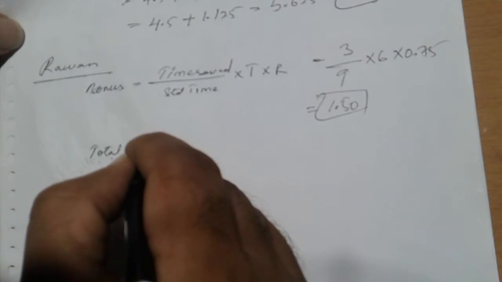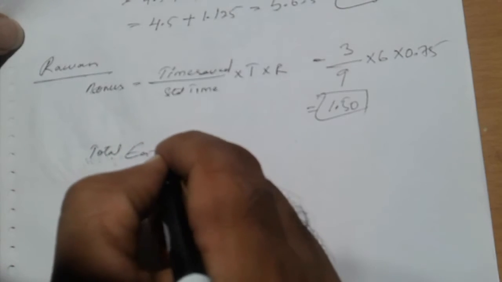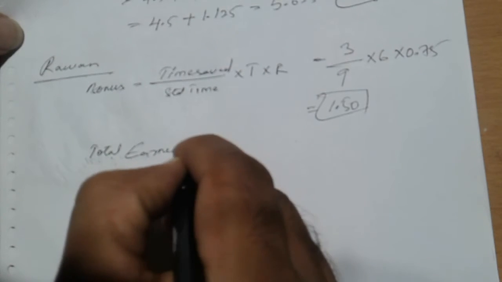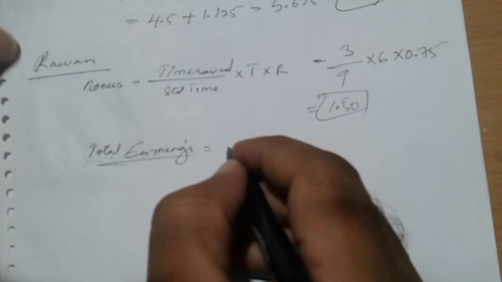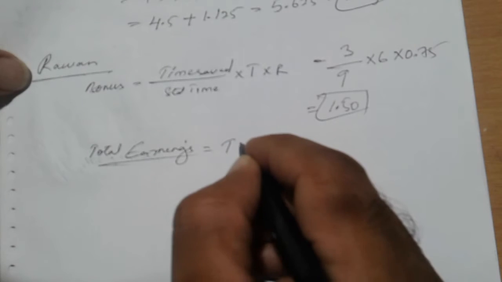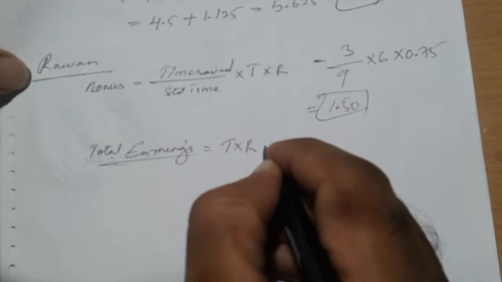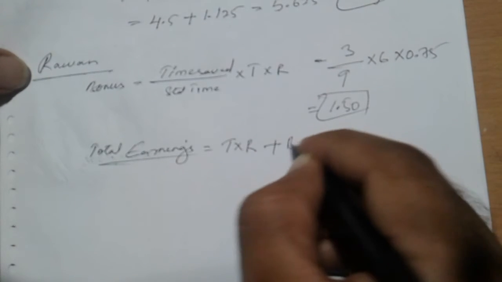The formula for total earnings is T into R plus bonus.